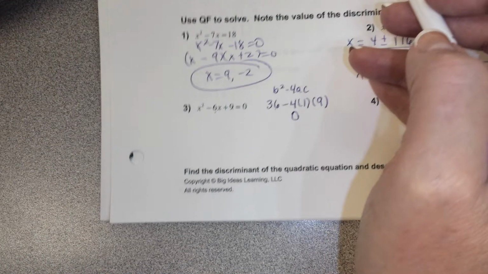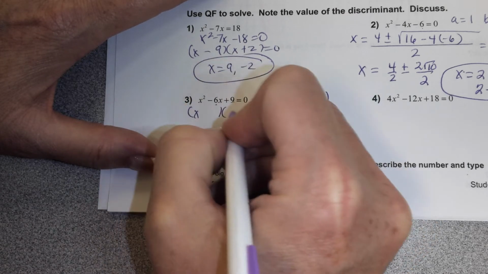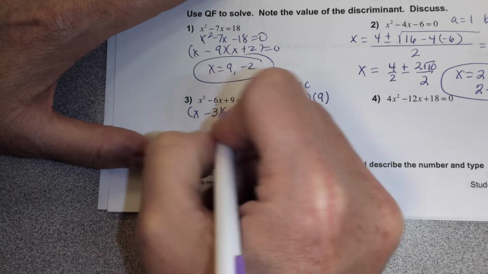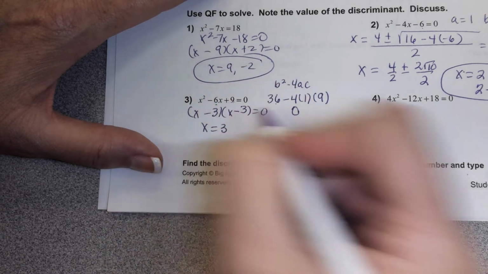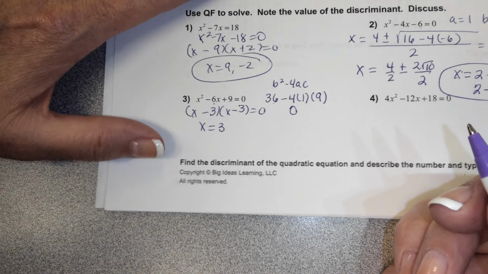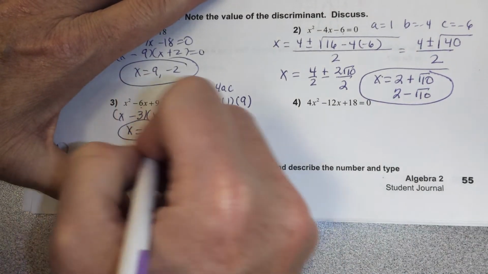Well, let's do this now. If I factor this, x and x, numbers multiply to be 9, add to be 6, 3 and 3. Both would have to be negative to get the negative 6. X equals 3 for both of them. So that is one real solution. Okay? So you can solve however you want, but I want you to understand that discriminant as well.